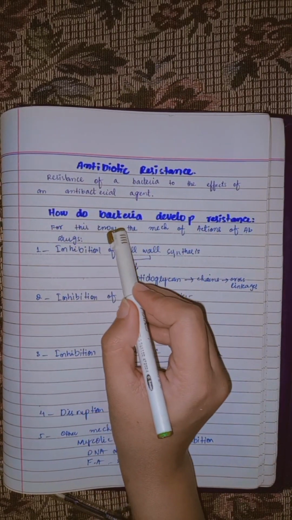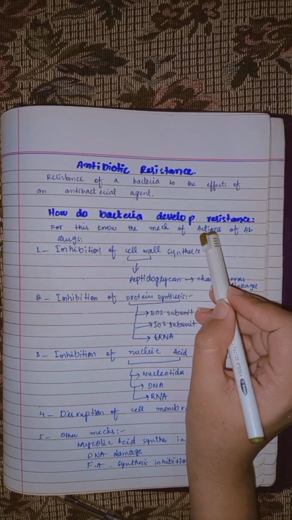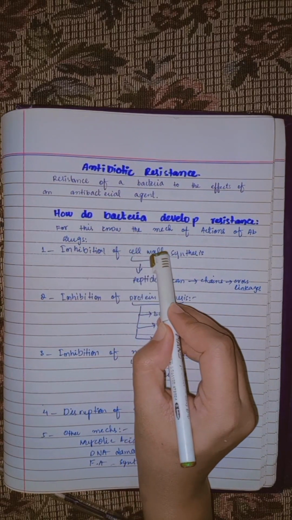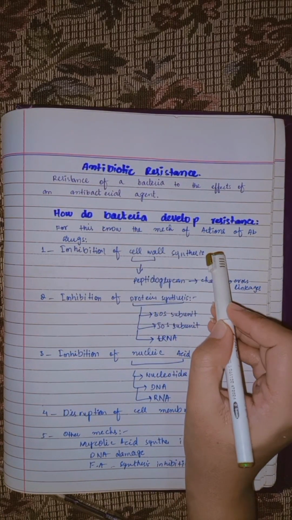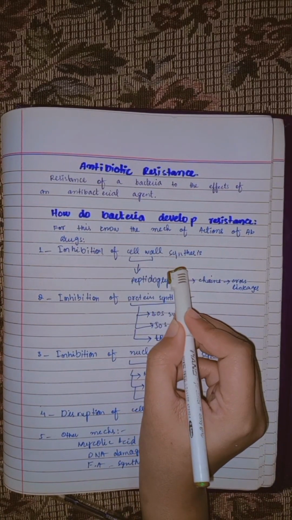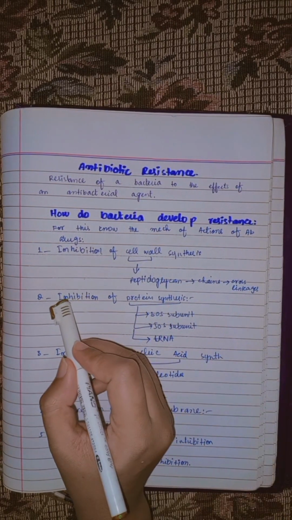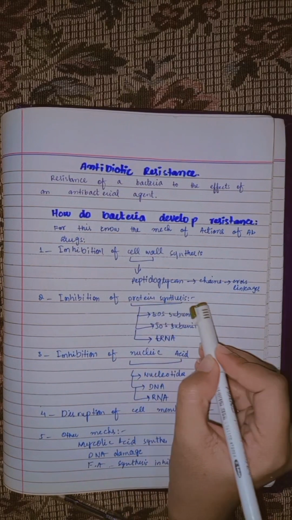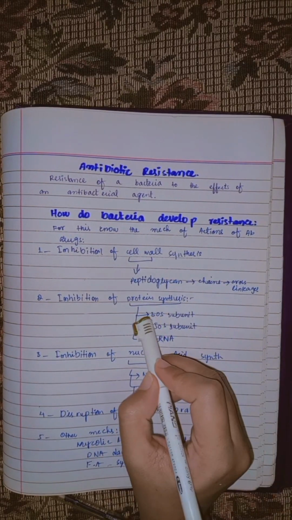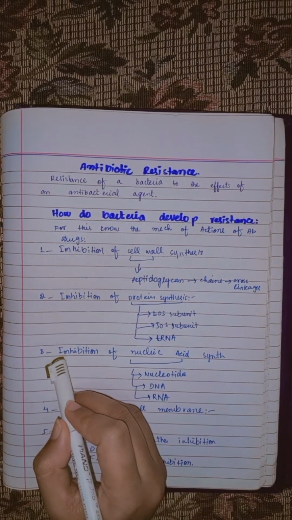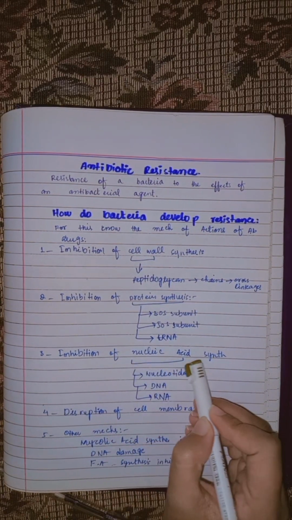For this, we should know the mechanisms of actions of antibiotic drugs. So first of all, we have the inhibition of cell wall synthesis. Cell wall is actually made up of peptidoglycan, and peptidoglycan has chains and cross linkages. Then we have inhibition of protein synthesis. Protein synthesis involves the 30S subunit, 50S and transfer RNA. Then inhibition of nucleic acid synthesis.